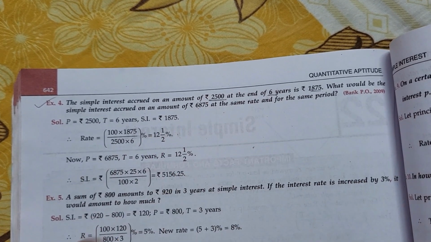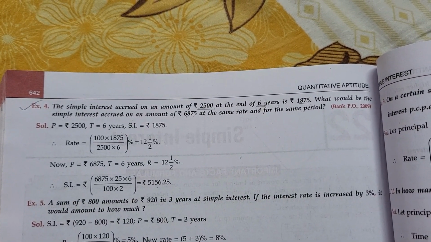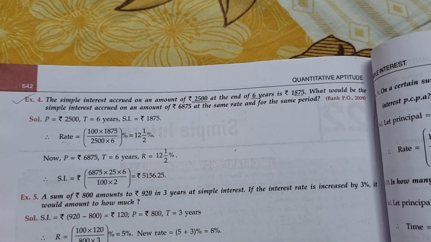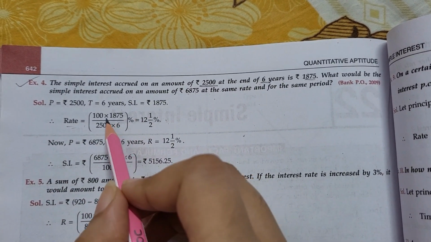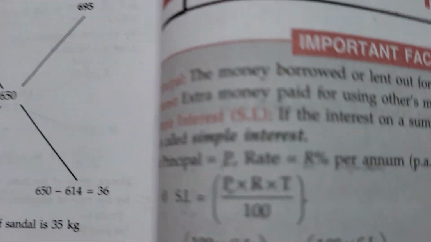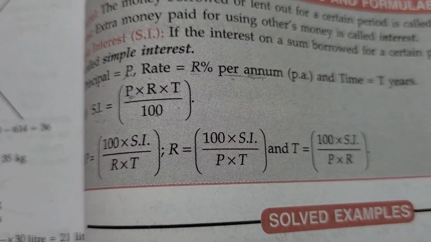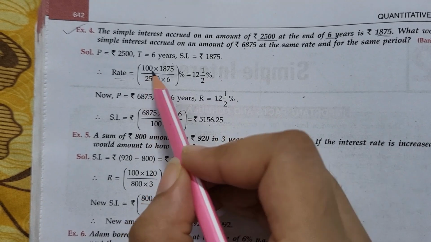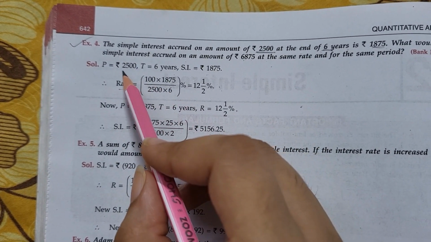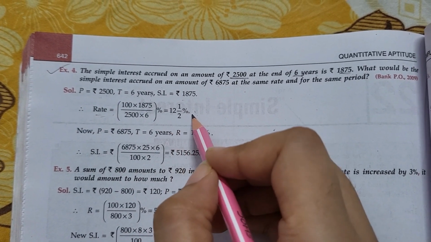So first we need to calculate at what rate we are giving the simple interest. So first finding out the rate. Rate is equal to 100 into SI by P into T. So 100 into the simple interest by P into T, so 2500 into 6. Okay. So the rate is 12.5%.